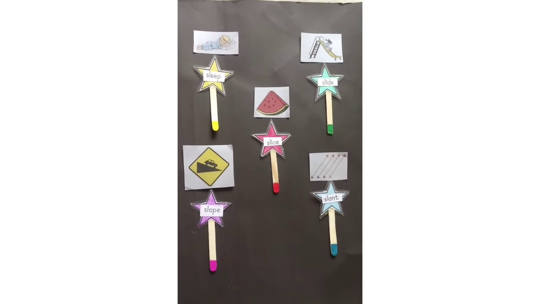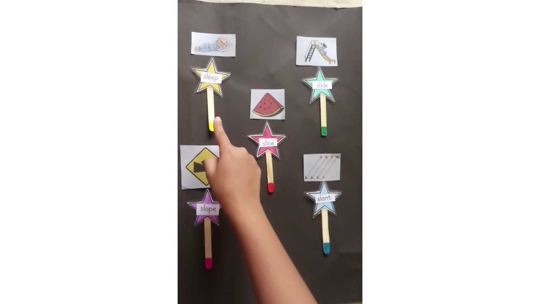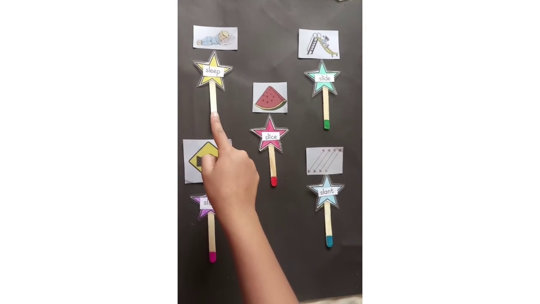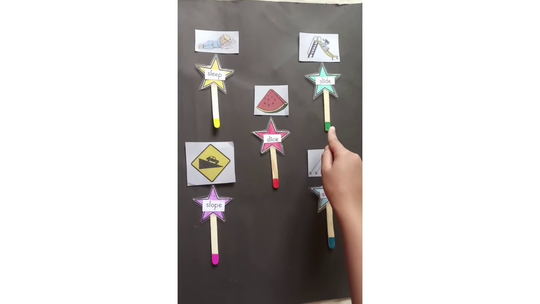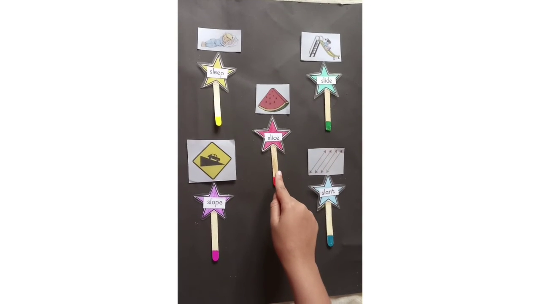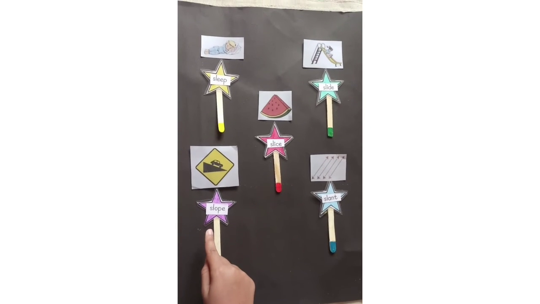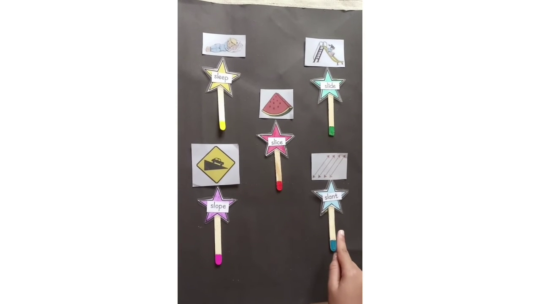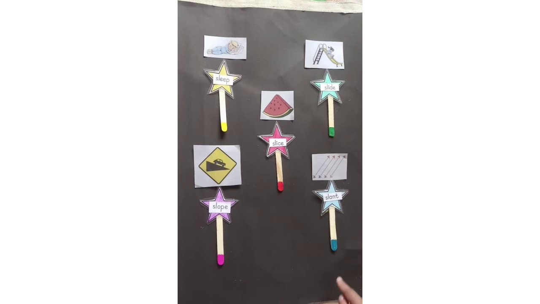So let's revise once again. First word, sleep. Next, slide. Slice. Slope. Slant.